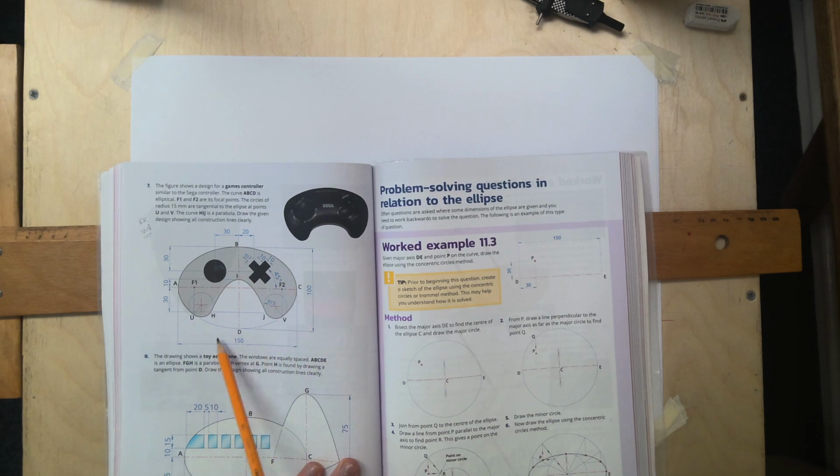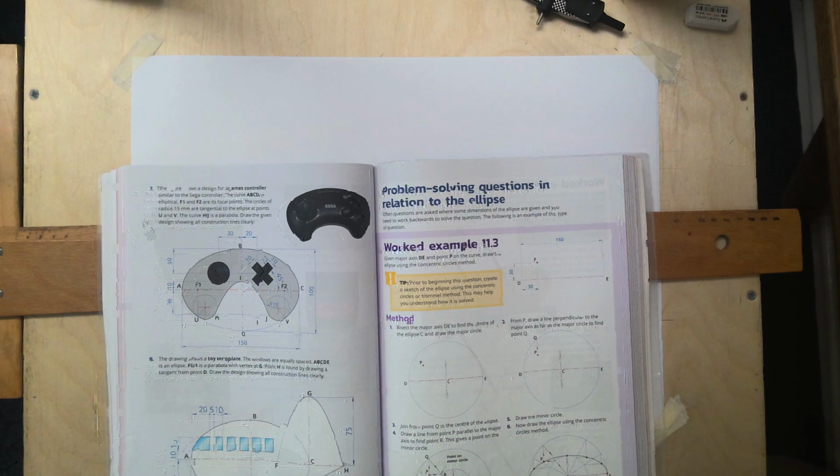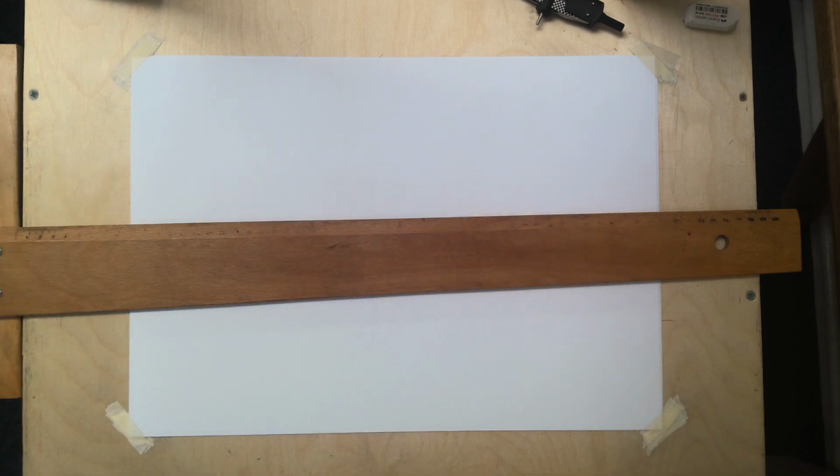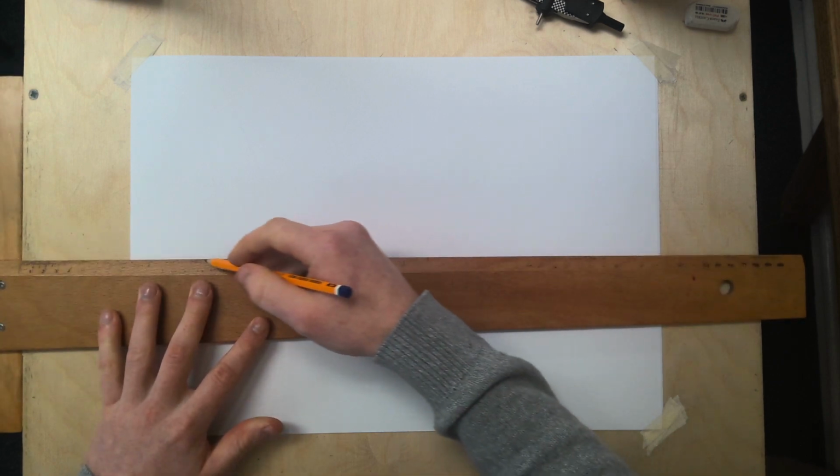So ABCD is elliptical anyway. So we're going to draw that ellipse shape first anyway. And that's the first thing we're going to do. So I'm going to draw my major axis and a minor axis. So my major axis is 150 millimeters.